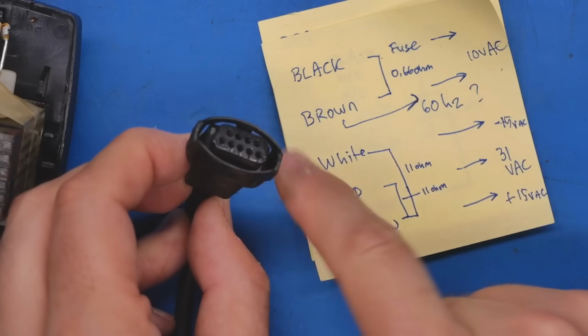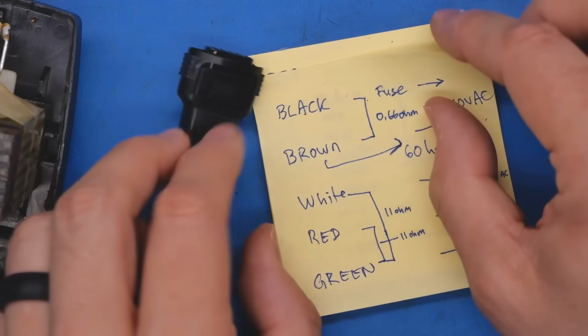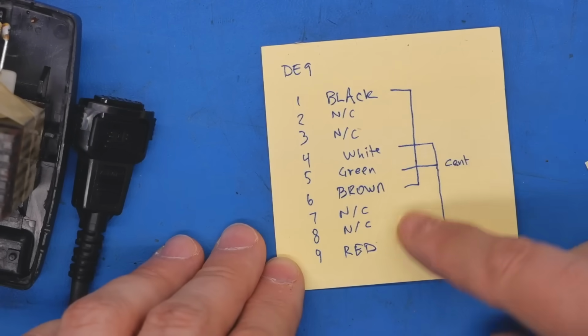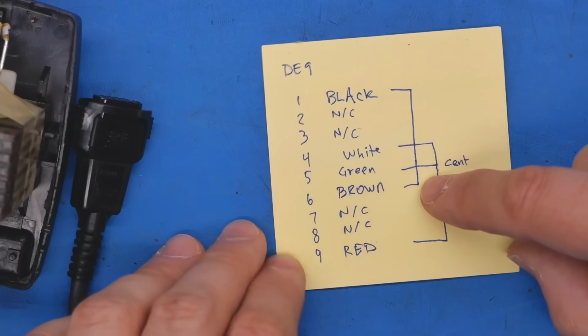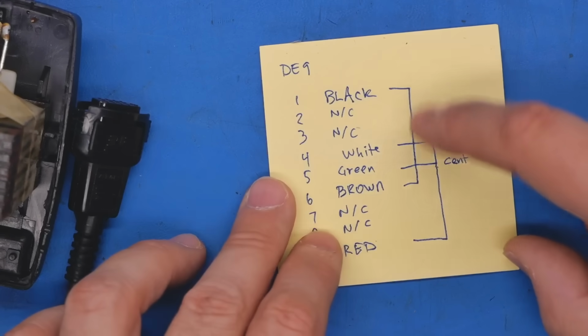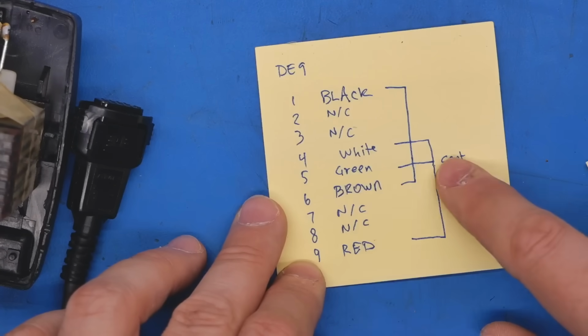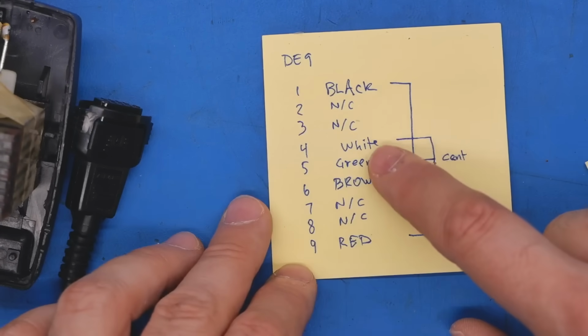Now I also spent some time to figure out the pinout of the 9-pin connector, since I can't find that anywhere. And here it is, DE9, 1 through 9. It looks like the black and the brown wire, which we know are the primary windings, are on pin 1 and 6, and then the other windings with the red, green, and white, where I think the green is the center, are on pins 4, 5, and 9.